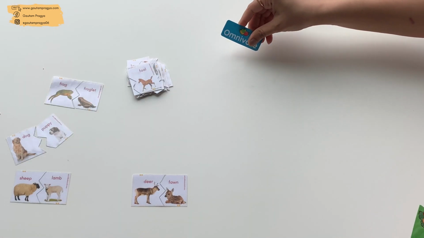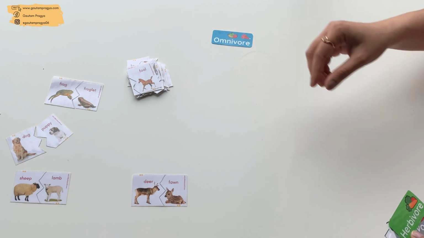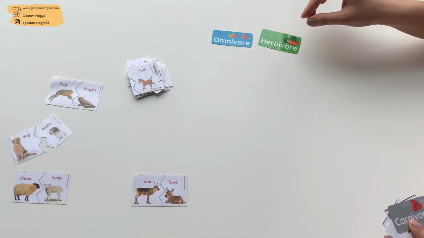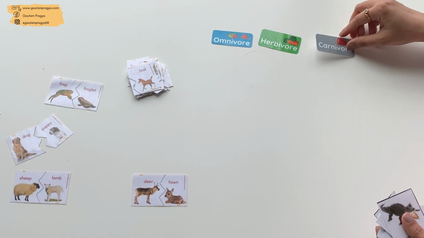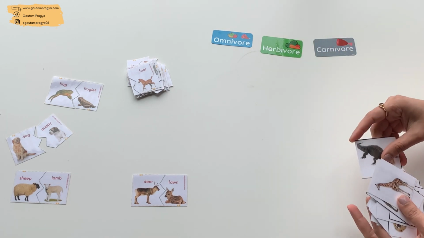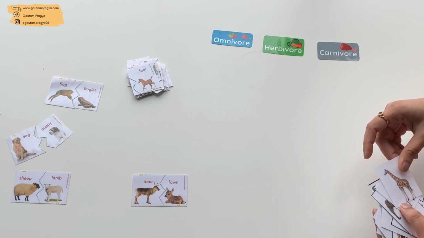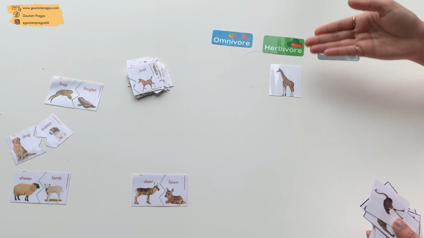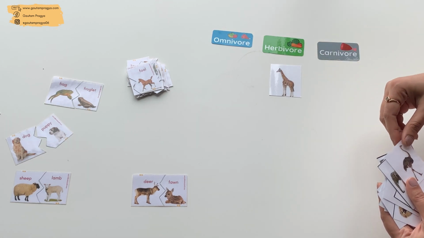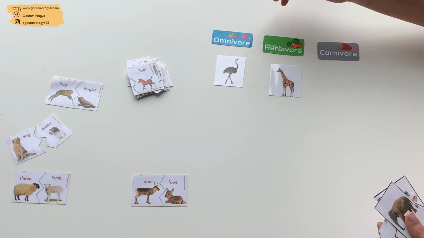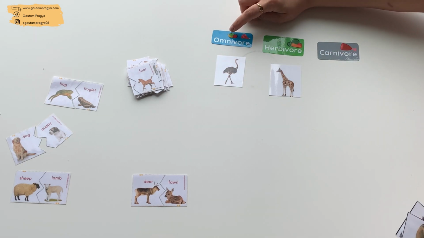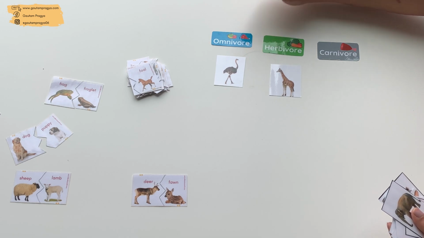And there's one more activity, which is classification of animals according to their eating behavior, and this is from the GK and Science workbook, and we have loved it so much. It is a really great one for younger kids especially. So for example, the giraffe eats trees, and the ostrich is an omnivore because she eats also fruits and veggies, but sometimes meat.